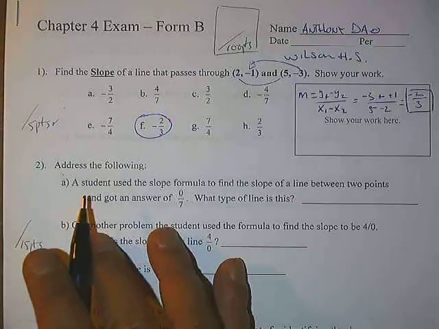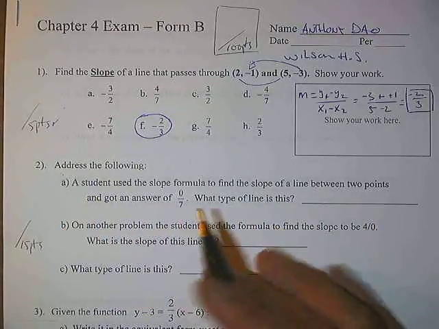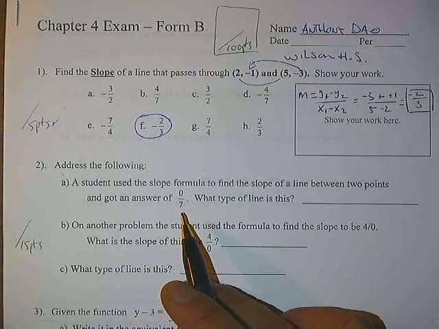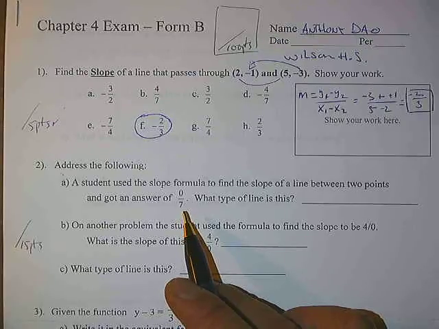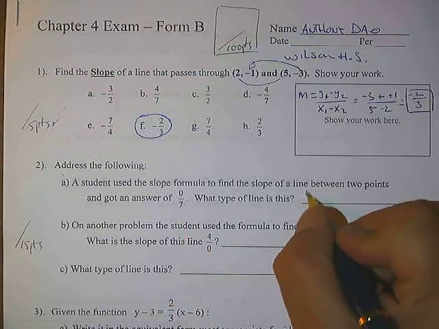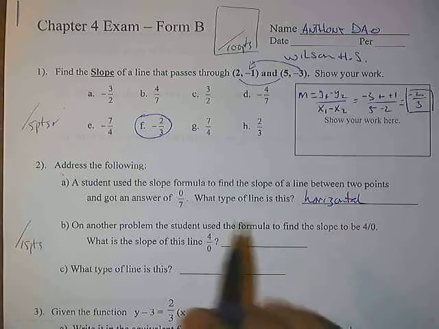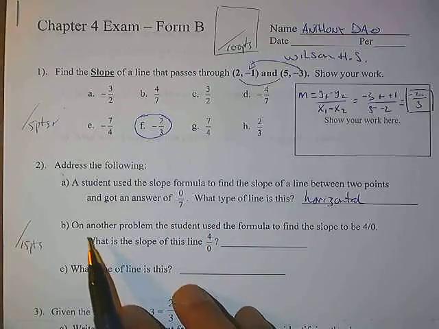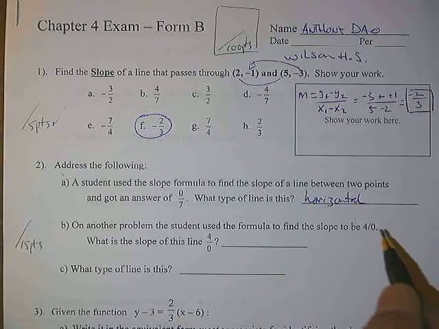Alrighty. Number 2. A student used the slope formula to find the slope of a line between 2 points and got 0 over 7. What type of line is this? 0 over 7. Oh, that's 0. So if the slope is 0, then it's a horizontal line. Yeah, it's a horizontal line.